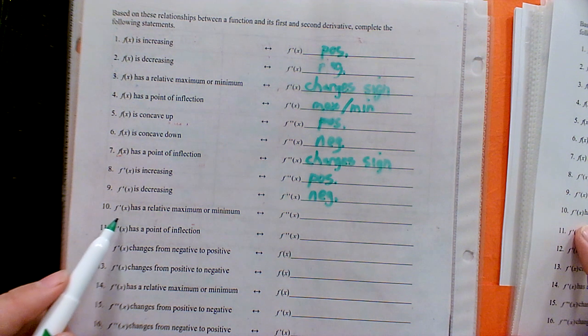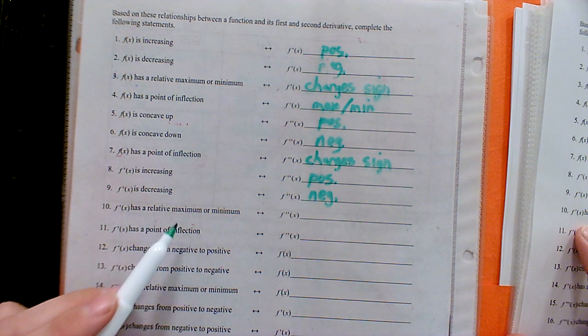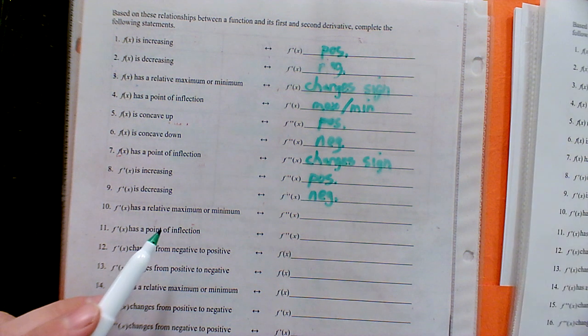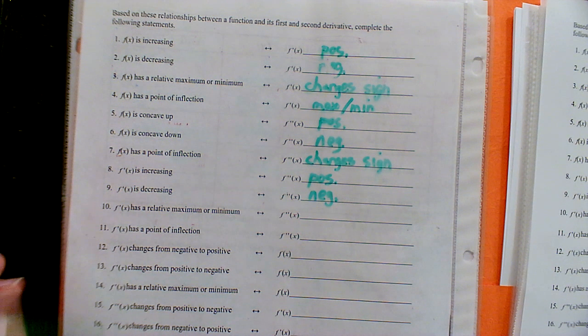All right, number 10. The first derivative has a relative max or min. What does that tell us about the second derivative? All right, Colton. Change the sign. Not quite.